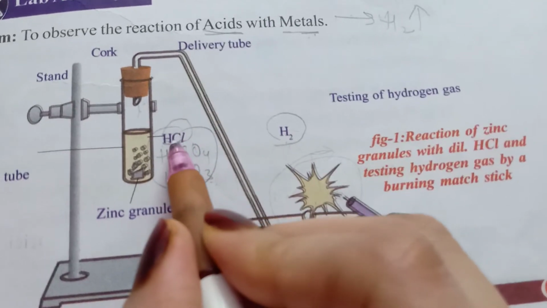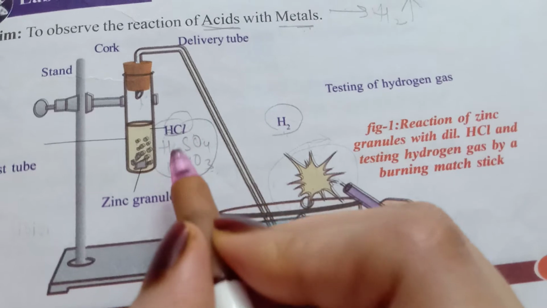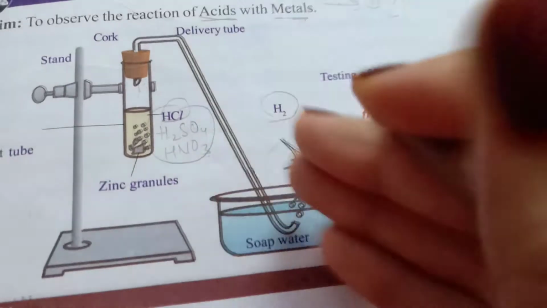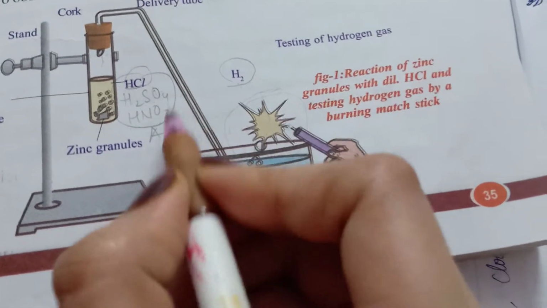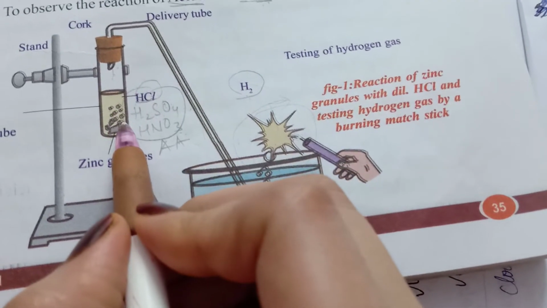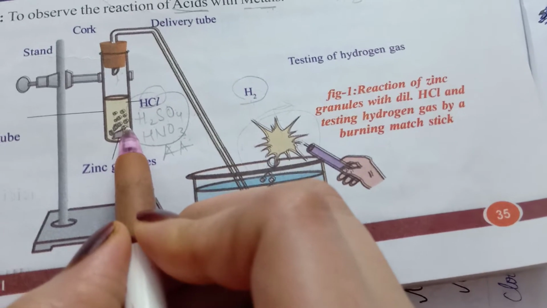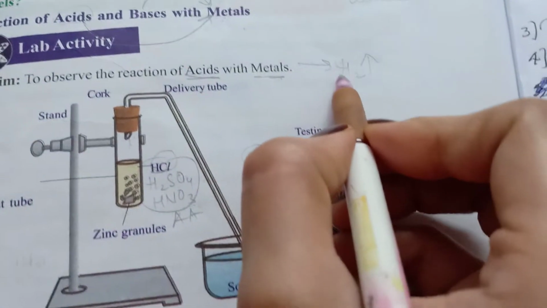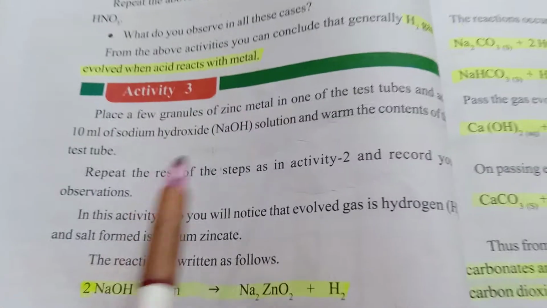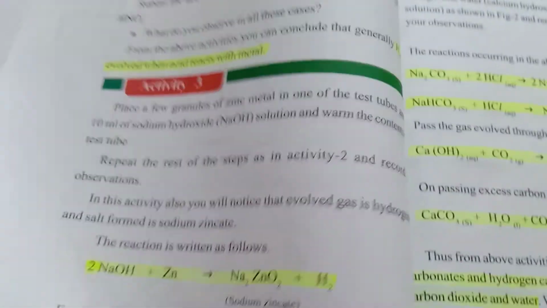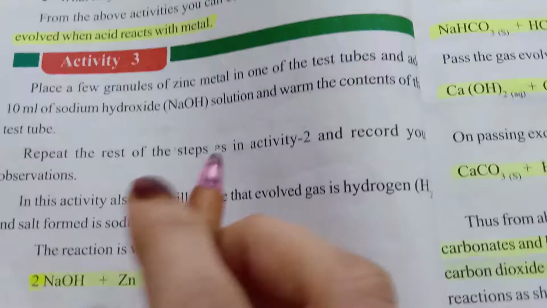My point is, instead of HCl, if you take another acid, like H2SO4 or HNO3 or acetic acid, if you take any acid, when that acid reacts with the metal, it will give H2 gas. In a similar manner we have activity 3, in which instead of HCl we have taken NaOH.